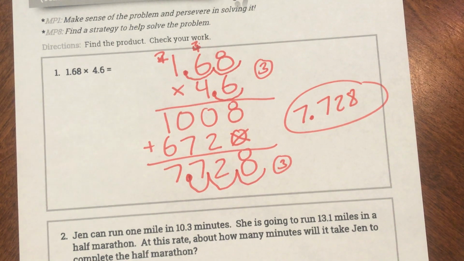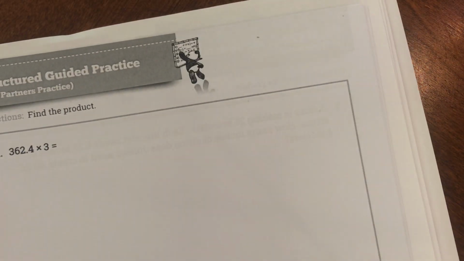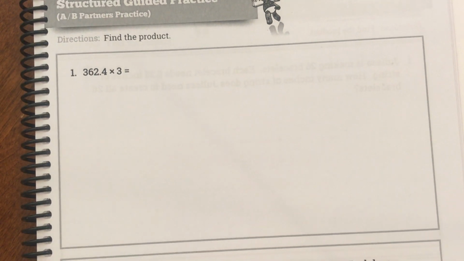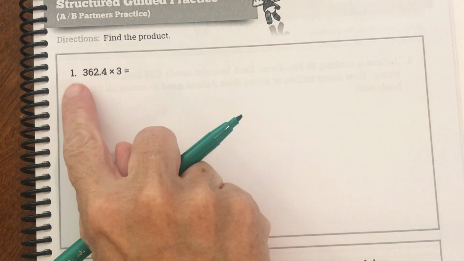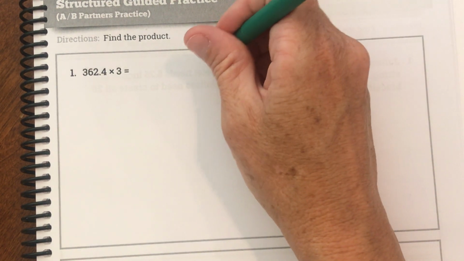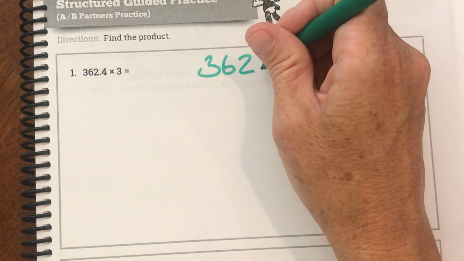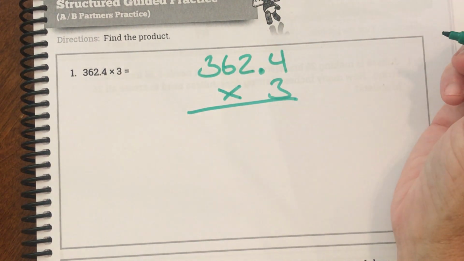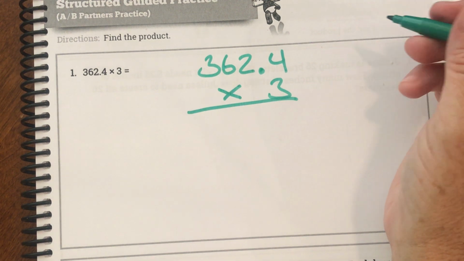Okay, let's try some of these together, ladies and gentlemen. So we're going to first be on page 30 together. If you could open your book to page 30. And our first one says 362 and 4/10 times 3. Okay, so our longer number is obviously this one. That one's going to go on top. That's step 1.